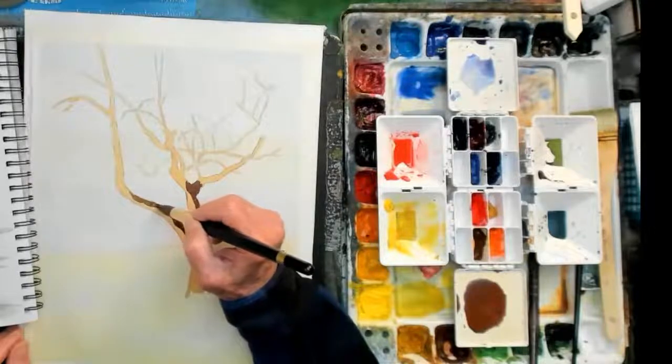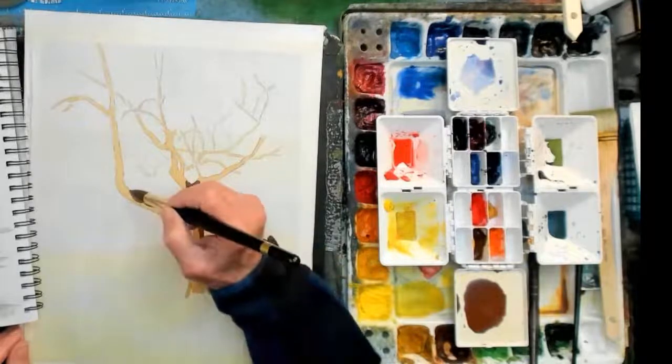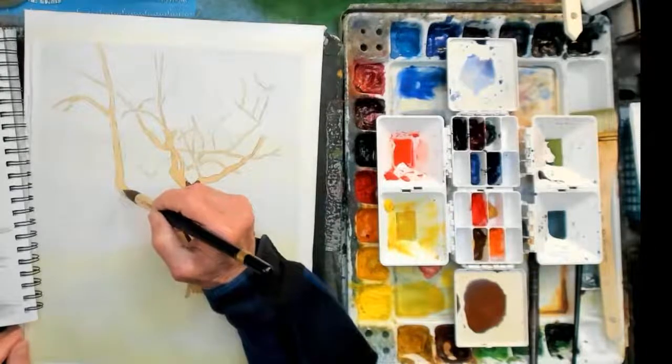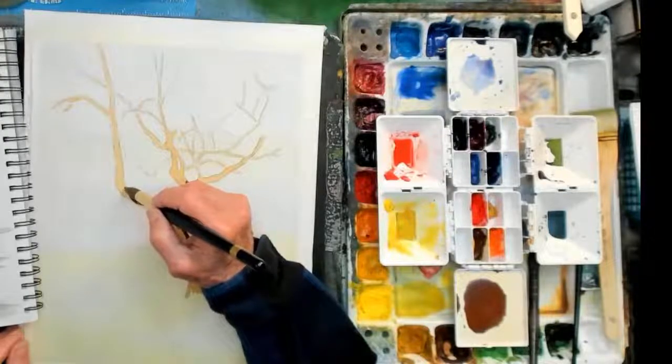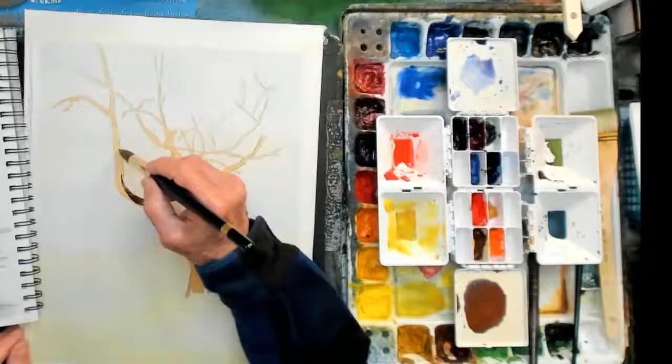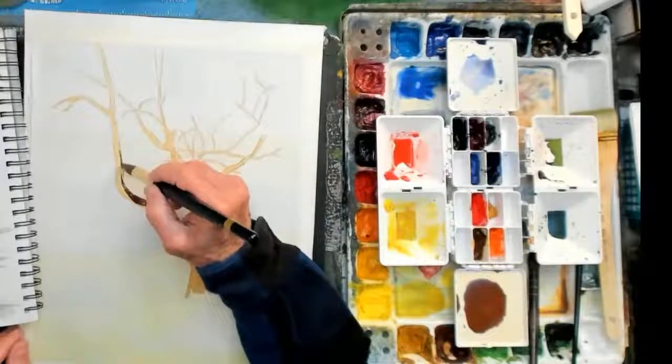Interesting little shadow here. It has a little curve to it. And then it comes down a little bit here. See, by drawing the shapes on my sketch, I became familiar with the location and the shape of these shadows. There's a slim shadow going up the top of this branch here.